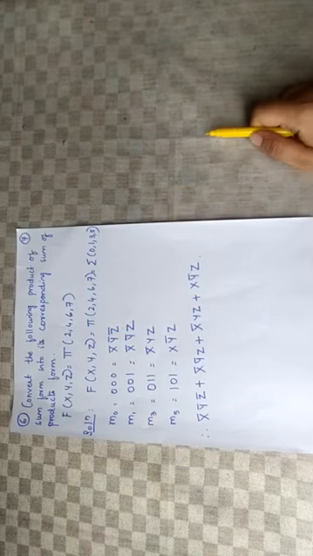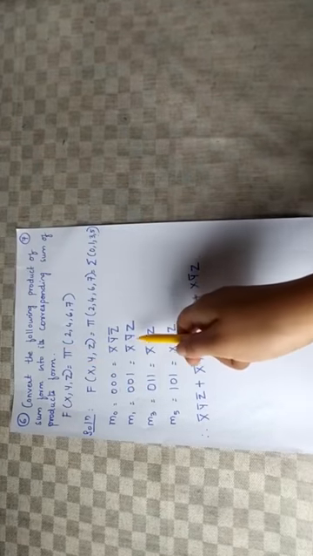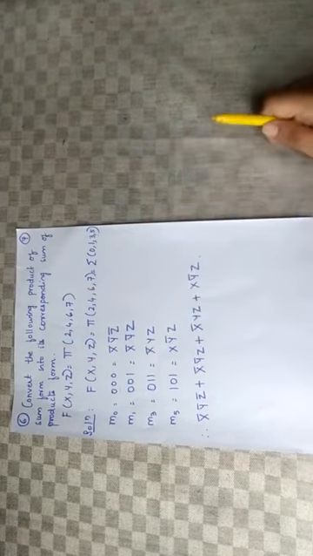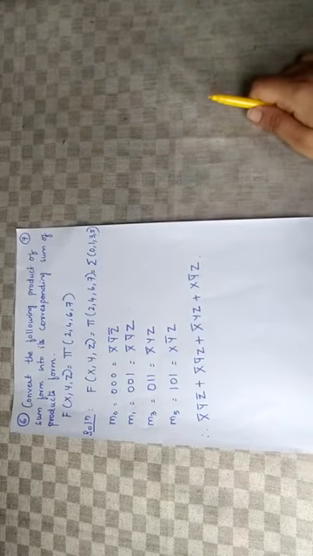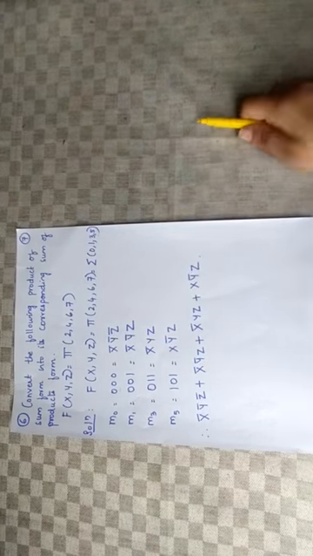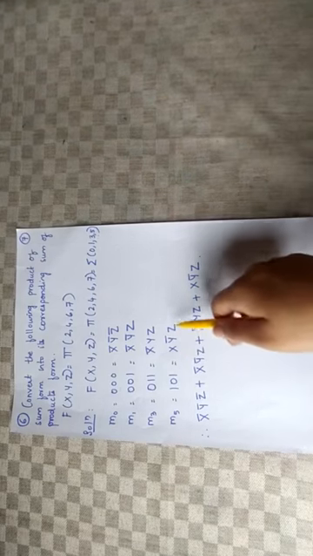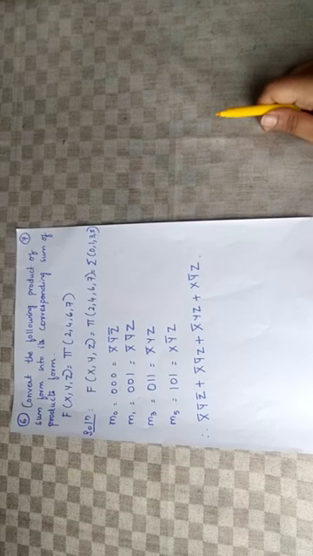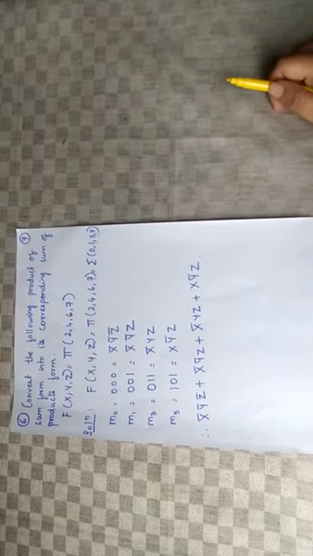Next we are having m1, binary form is 0, 0, 1. So we have x complement, y complement, z. Then take m3, 3 is indicated 0, 1, 1 in binary form. So it will be x complement, y, z. Next we have 5. So binary form is 1, 0, 1. So we write x, y complement, z. So now we have got finally the 4 different min terms over here.